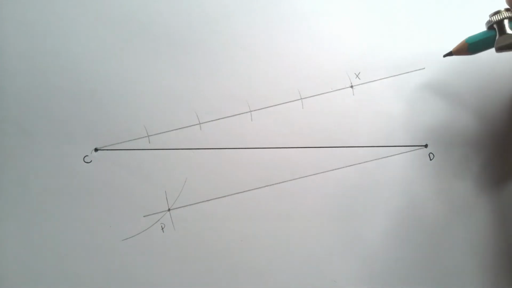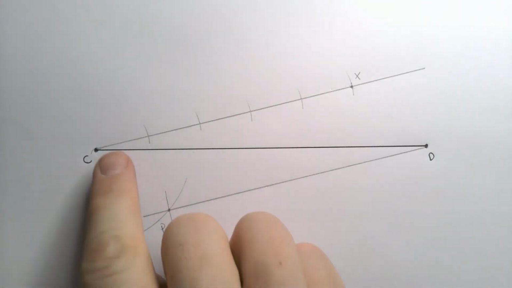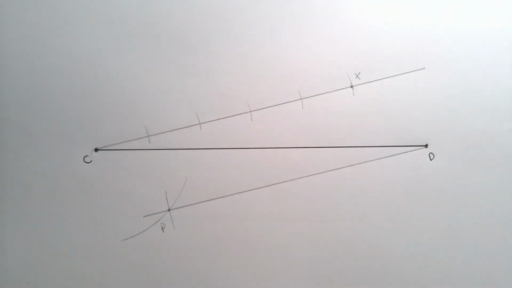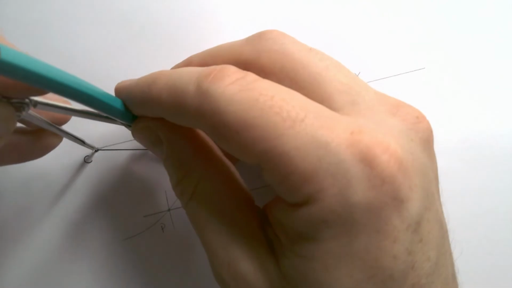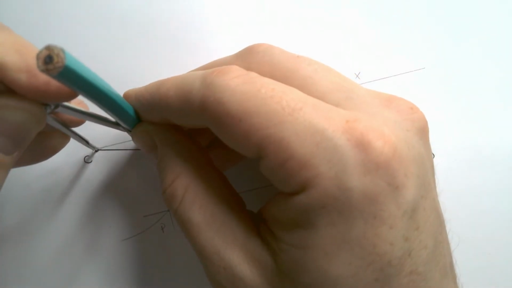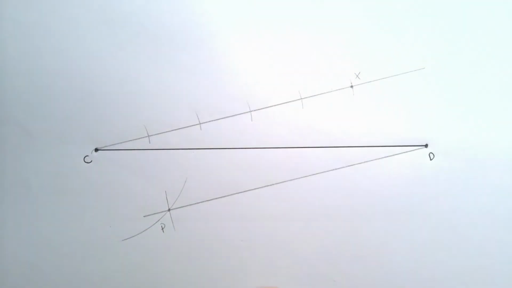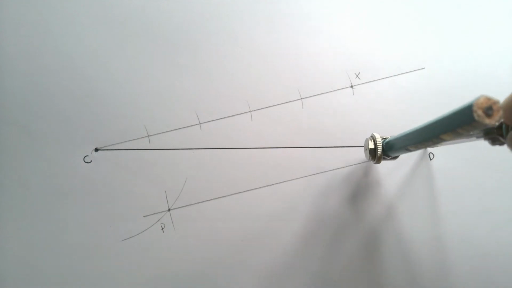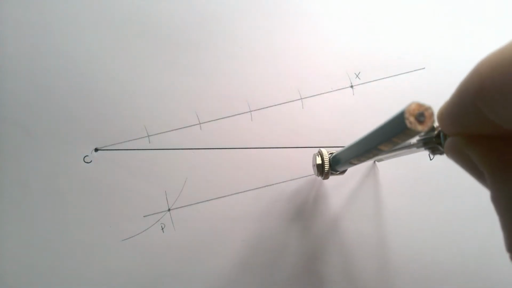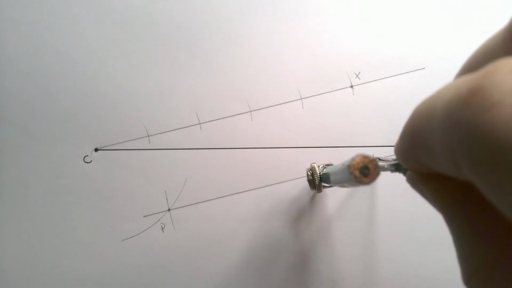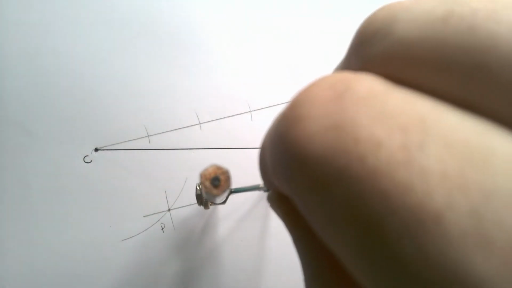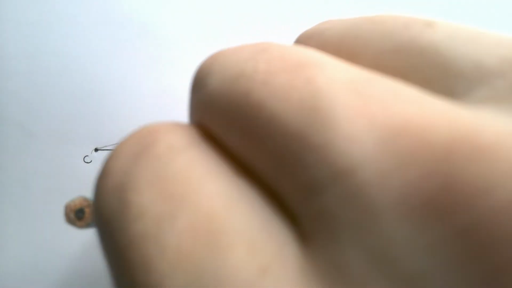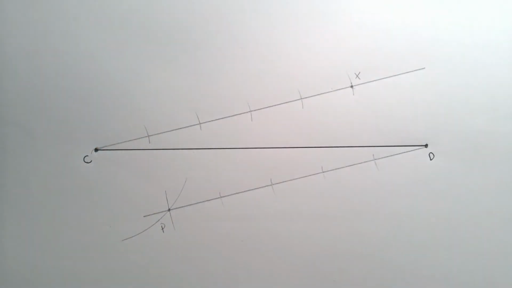Awesome. And the final thing I want to do is go back to these original arcs that I'd made. So minimize my compass again. Get back to the original arc I'd made. Okay, that looks about right. Place it at D and draw my 5 arcs. So 1, 2, 3, 4, and 5 should go through it, which it looks like it does.